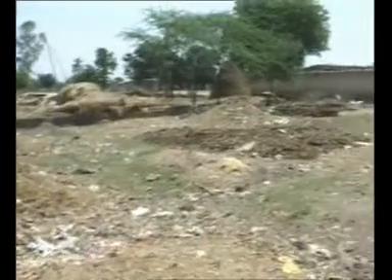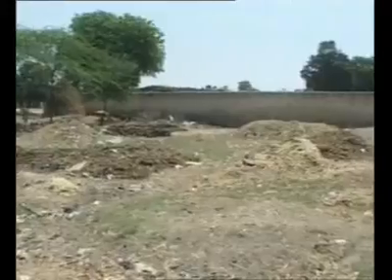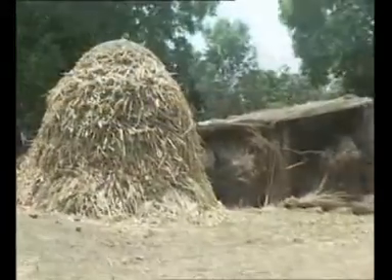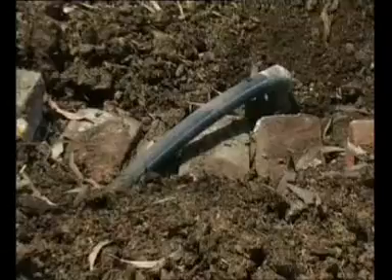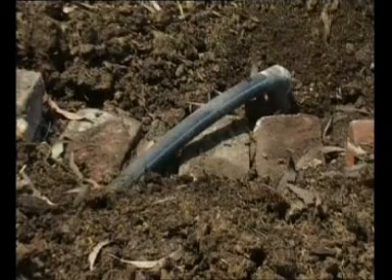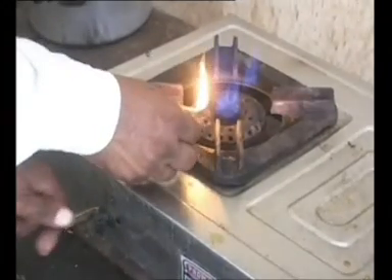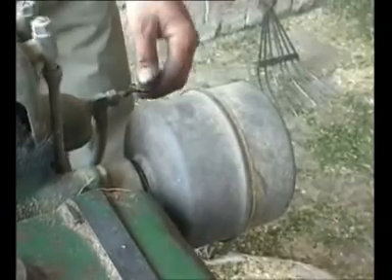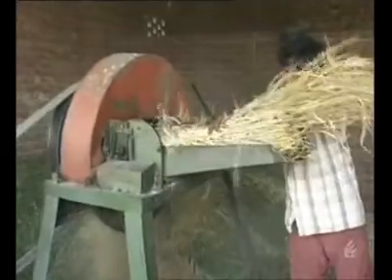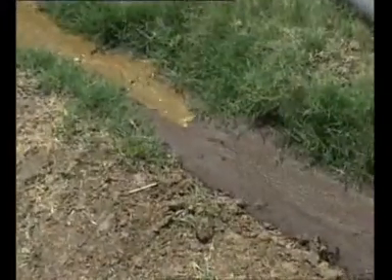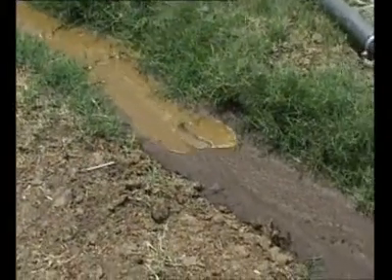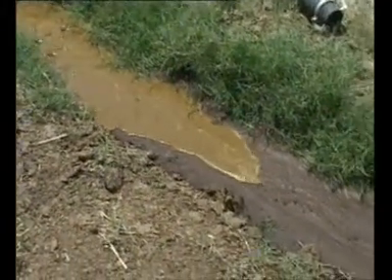In this way, on one hand, we can dispose of the waste safely, and on the other hand, we can generate energy from the biogas, which can be utilized for cooking food or running engines for domestic or agriculture purposes. As a byproduct, we also get digested slurry that can be used as organic manure in the field.